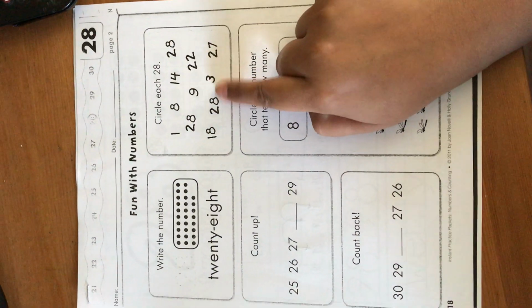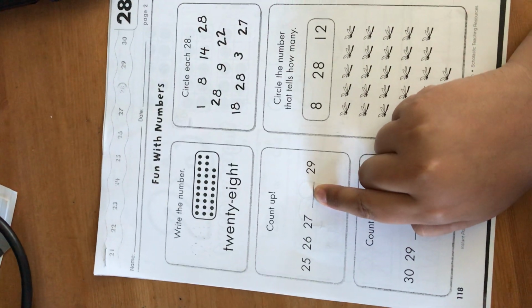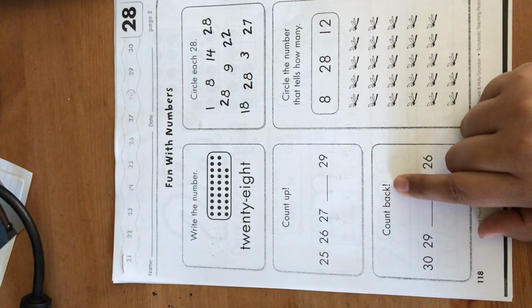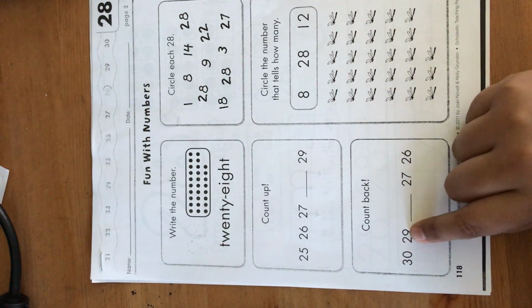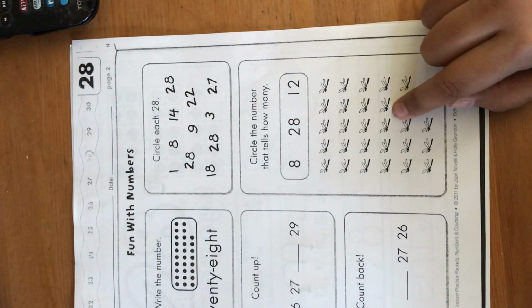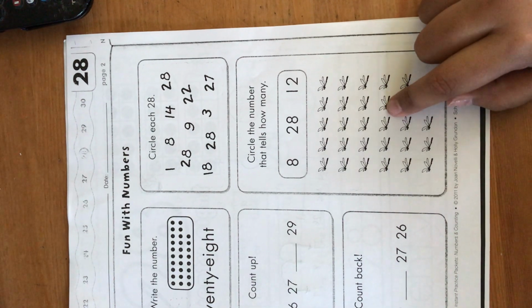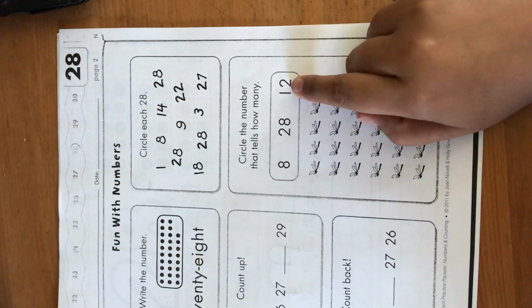You're going to go into this section and circle the 28s. You're going to count up, so start at 25 and fill in the blank, and then count backwards. You're going to start at 30 and count down, so 30, 29, 27, 26. You've got to fill in the blank, and then here it says circle the number that tells how many. So you're going to count the dragonflies and circle how many there are.